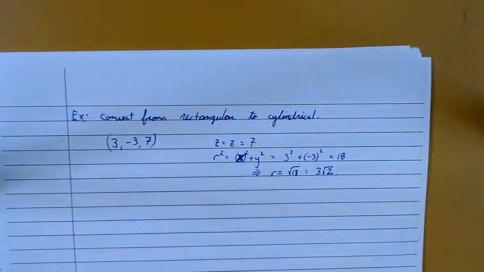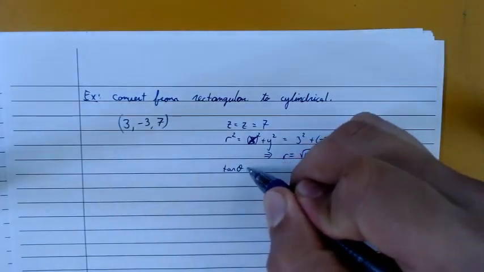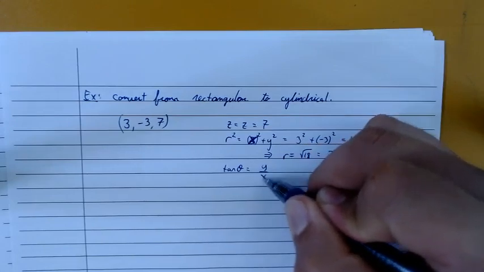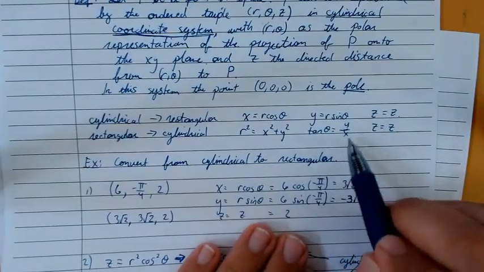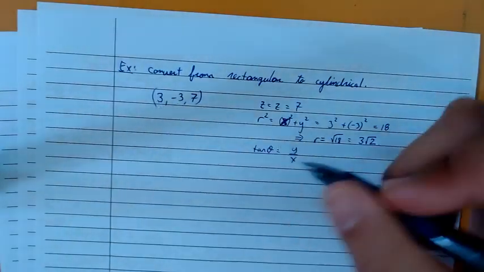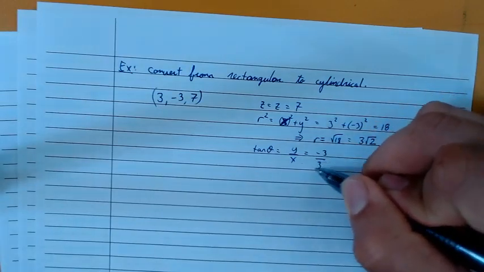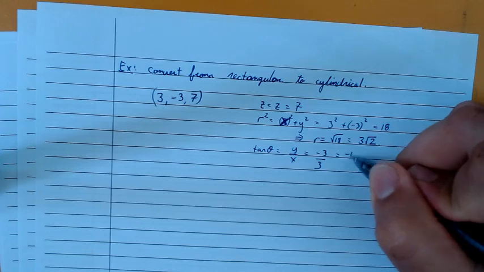Just like that. And then theta, we know that the tangent of theta is given by y over x. And again, that's something that we see since trigonometry. Tangent of theta is equal to y over x. And here, that's negative 3 over 3, which is just negative 1.